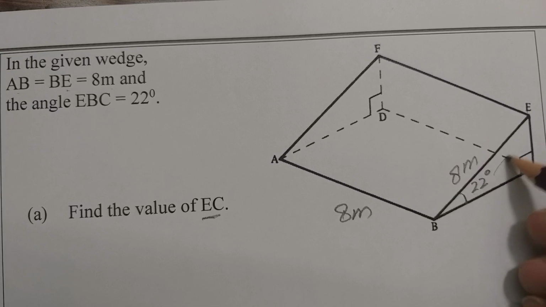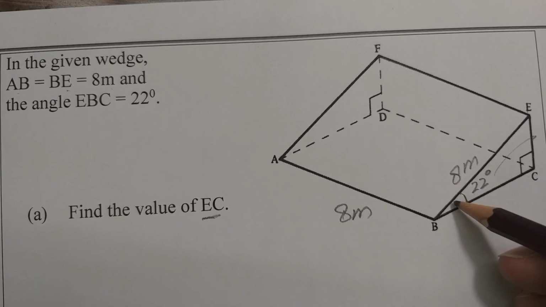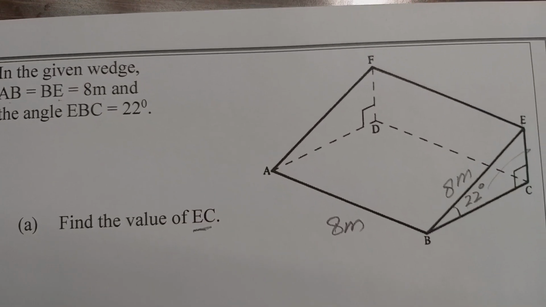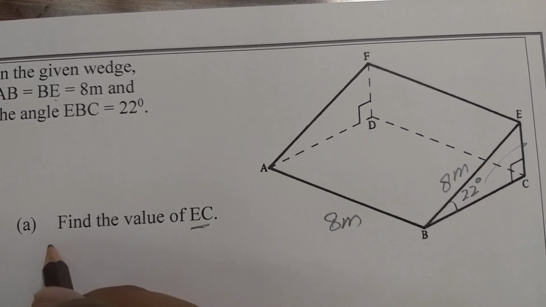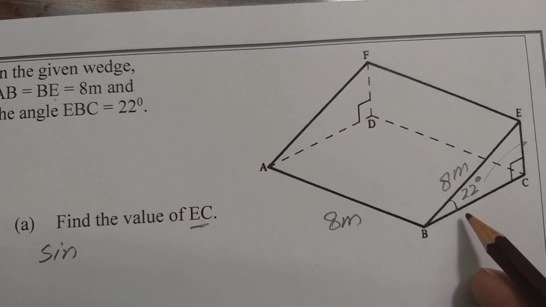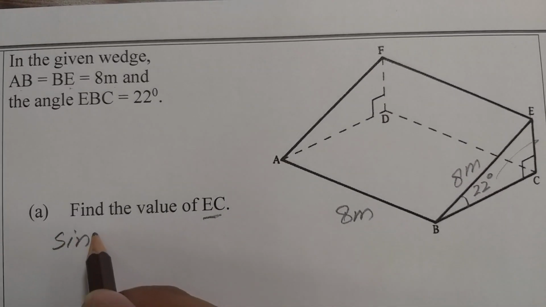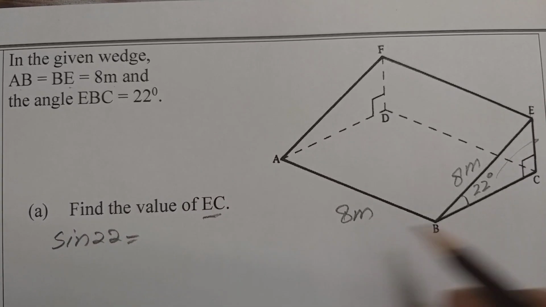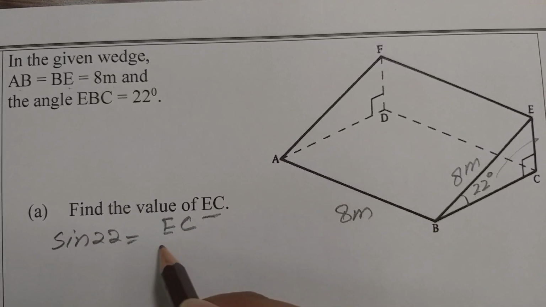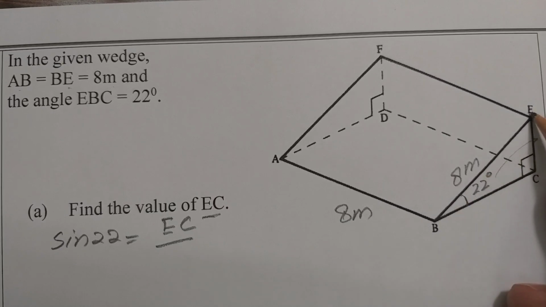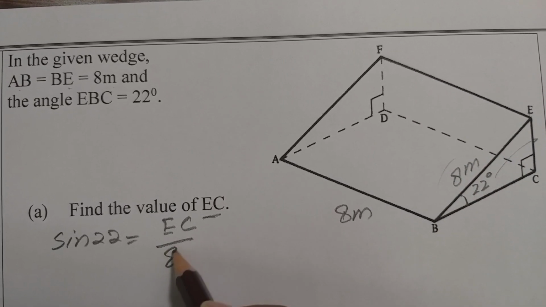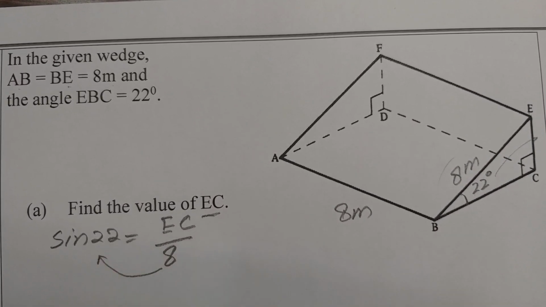So according to this, this is opposite, so this is hypotenuse. Opposite and hypotenuse, we use the sine formula. So sine of the angle, which is 22, sine 22, equals opposite EC divided by the hypotenuse. The hypotenuse value is 8 meters. This is division. When you transfer, it becomes multiplication.